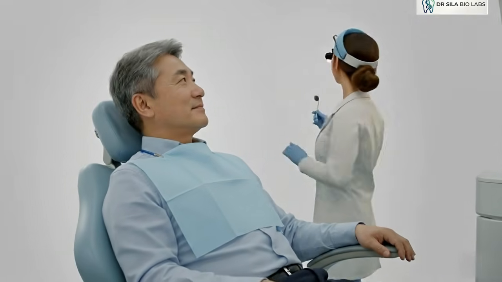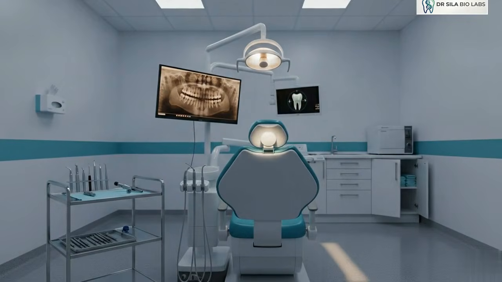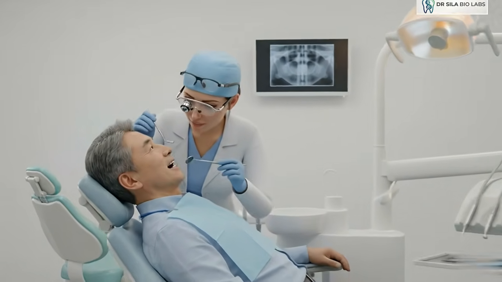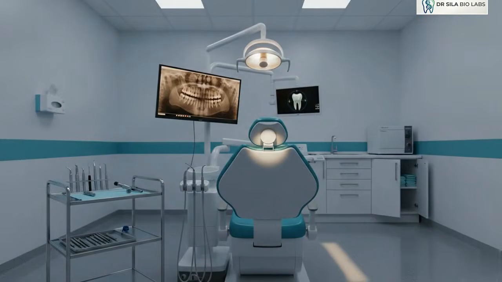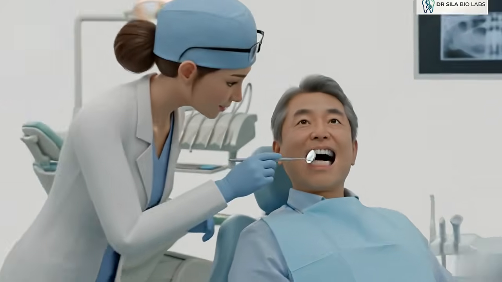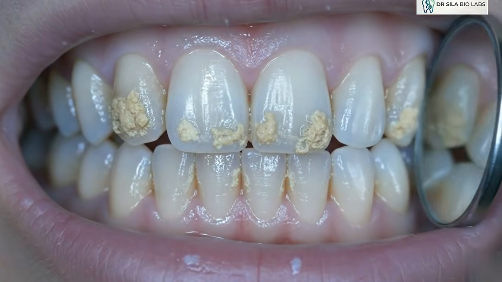Before scaling begins, a thorough dental examination is performed to evaluate the overall health of the teeth and gums. The dentist looks for plaque, calculus, inflammation, and signs of gum disease, paying particular attention. The depth of gum pockets is measured. In healthy gums, these spaces are shallow. Deeper pockets may indicate periodontal disease.